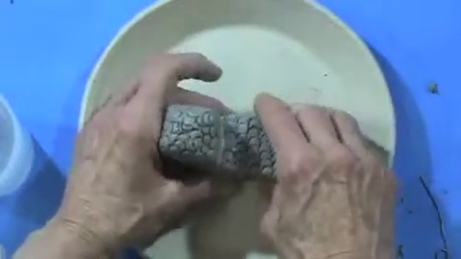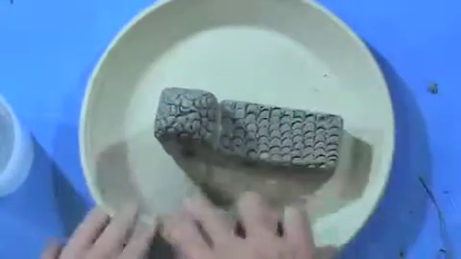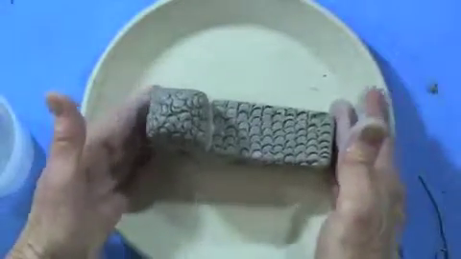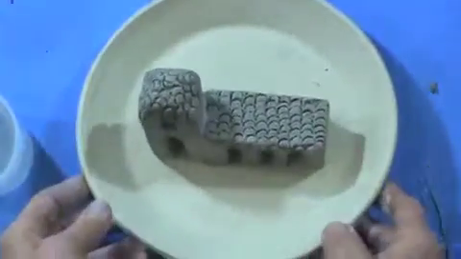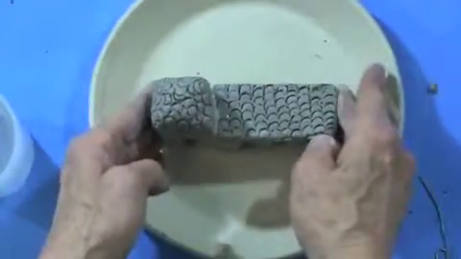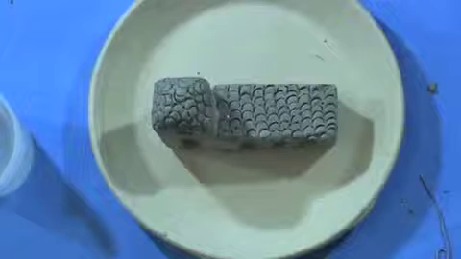And then we're going to put the mission on the plate. And make sure it's centered. So we've got it on the plate, we've got it centered. And at this point, the mission's complete.